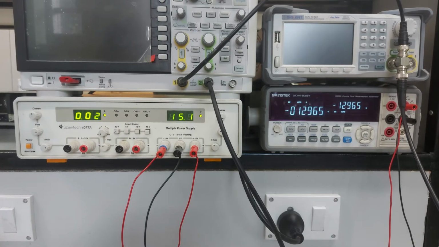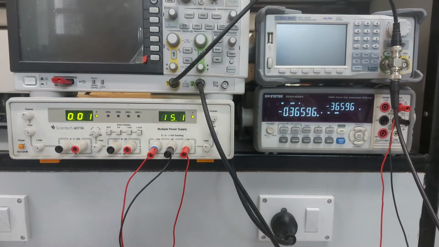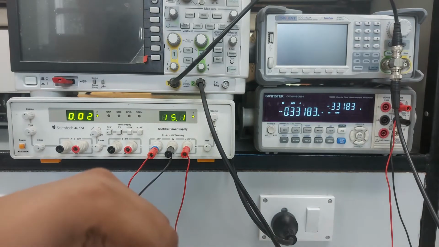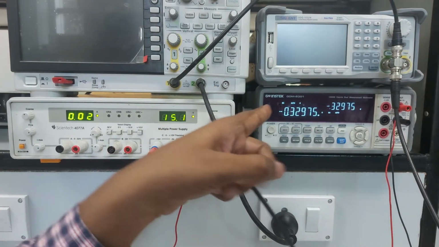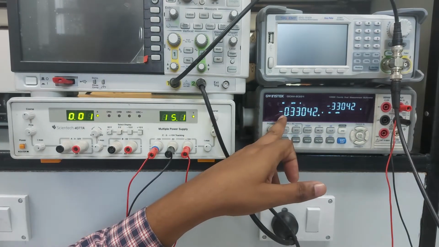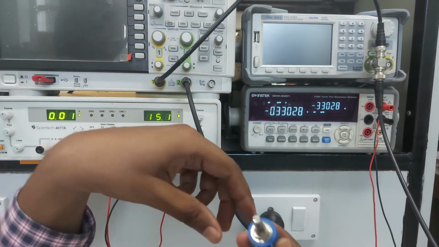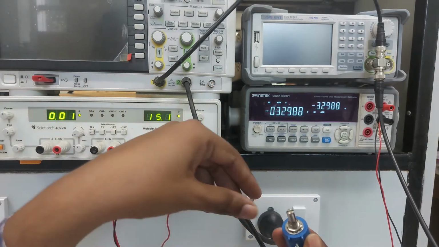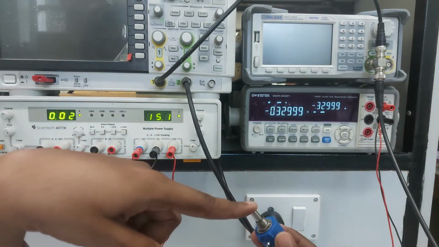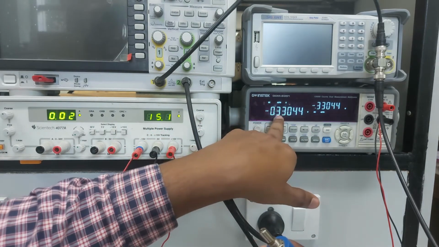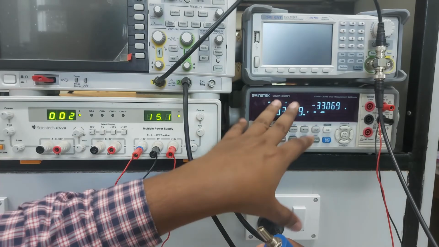I'm adjusting this potentiometer; you can focus on this multimeter. I'll adjust the potentiometer so that the output becomes almost 0.